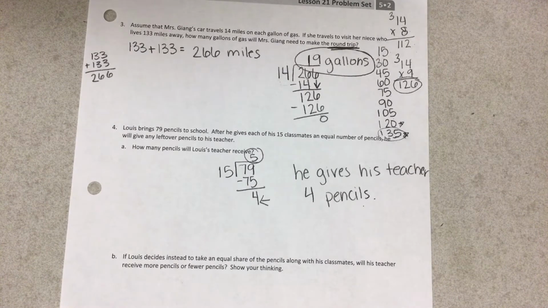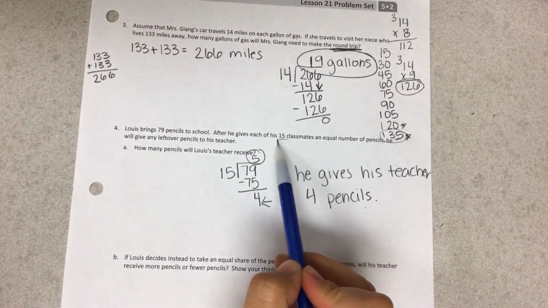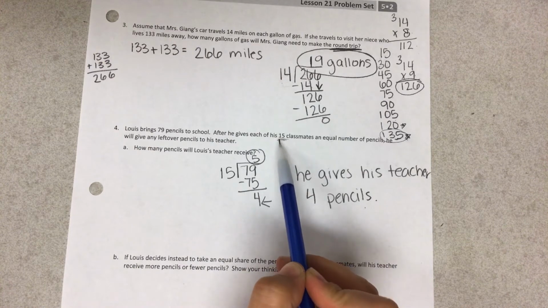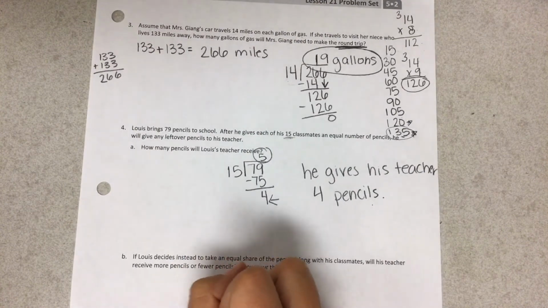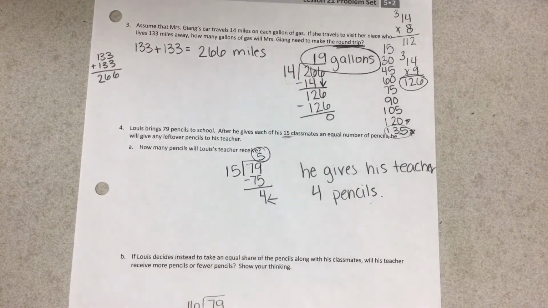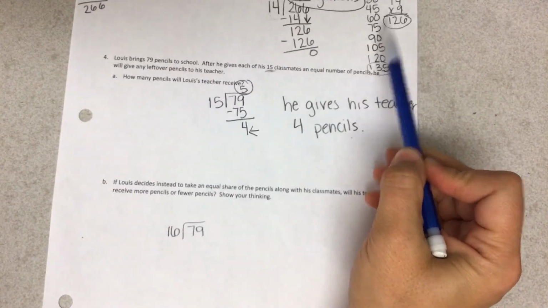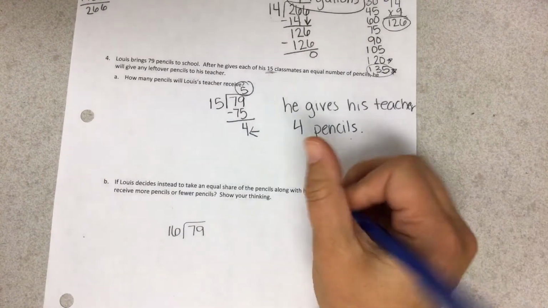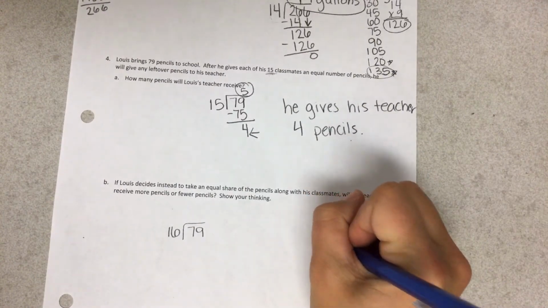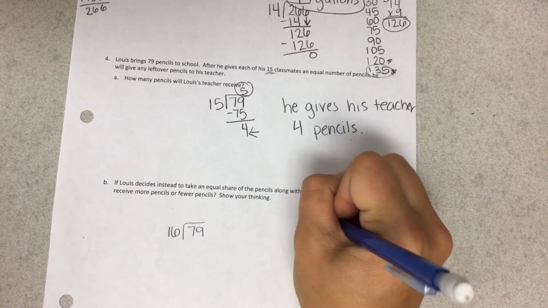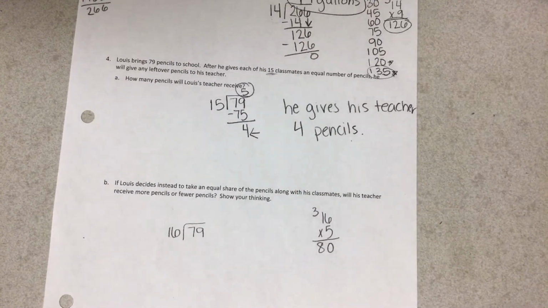But then it says if Lewis decides instead to take an equal share of his pencils along with his classmates, will his teacher get more or fewer? So when he did up here, he did 15. He didn't include himself. So now he is going to be the 16th student. And so now I need to divide it by 16. So I could kind of look here. If I've got 79, I could check and see. Let's check my work. Can I do 16 times 5? Well, let's see what 16 times 5 is. So it's going to be 80.